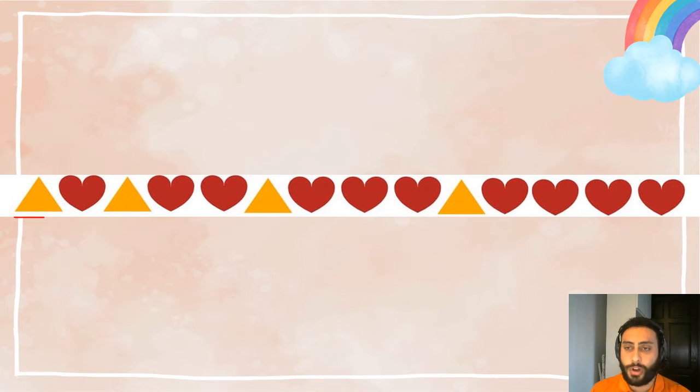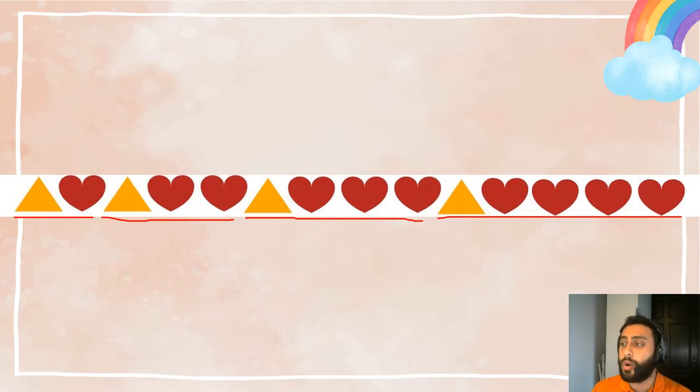First, we have one triangle, one heart. Then we have still only one triangle, but two hearts. Next, we still have one triangle and three hearts. Next, we still have one triangle and four hearts. This means that triangle is not a part of our rule because it's the same. It's like repeating. But the number of hearts, look at here, one heart, two hearts, three hearts, four hearts.